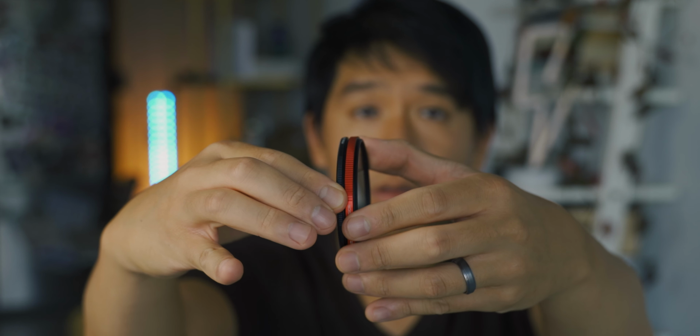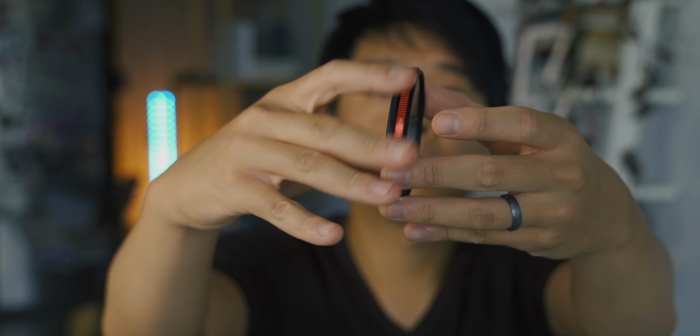I like the subtle diffusion and halation that I get from both of these filters, and because I have two, I like that I can stack them up to increase the strength of that diffusion.